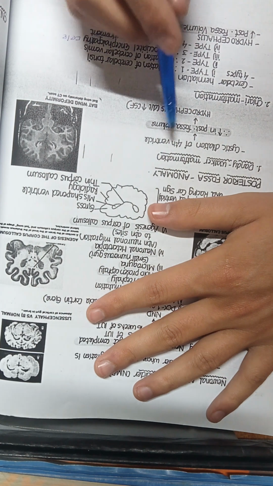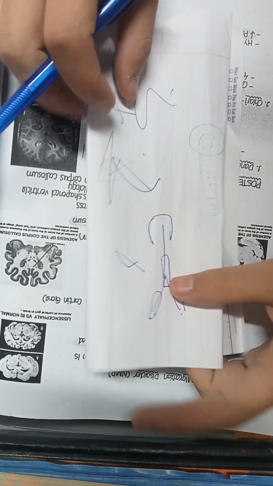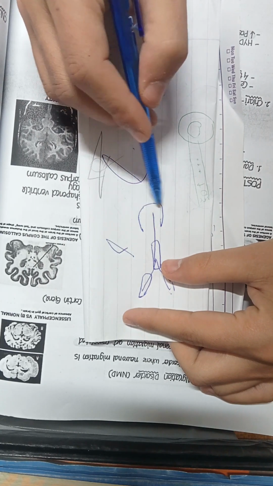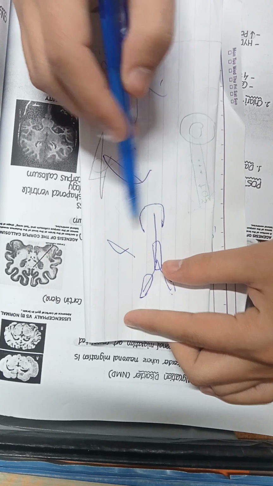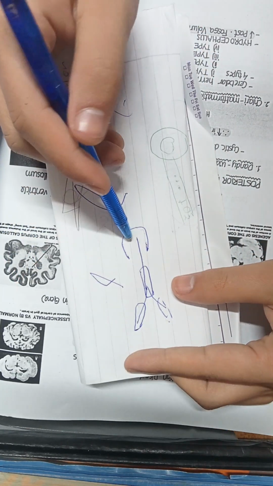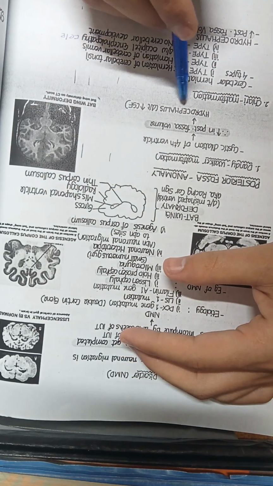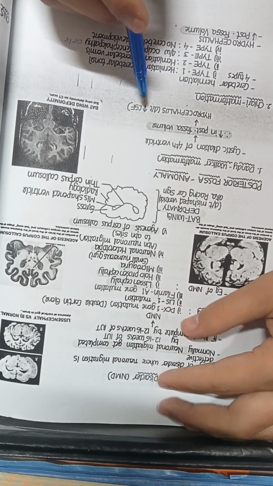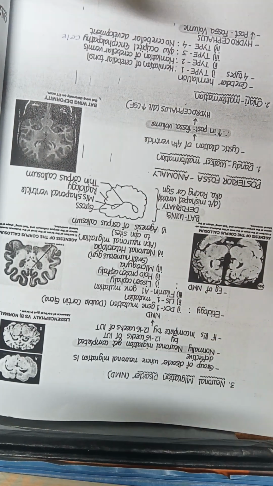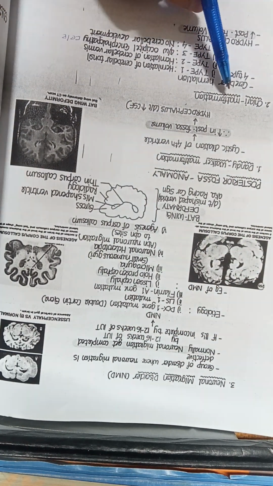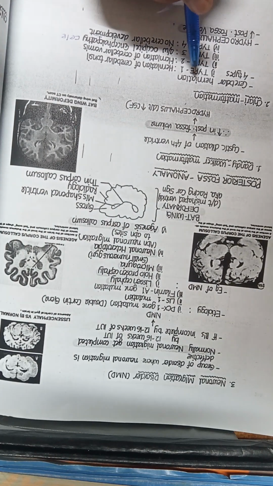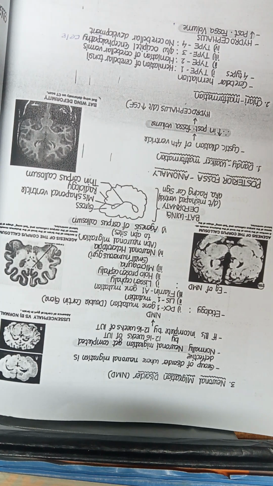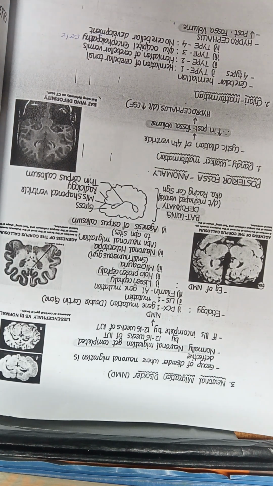Dandy-Walker malformation is present in the posterior fossa, the fourth ventricle, so there is an increase in the volume. When there is an increase in the volume, it leads to hydrocephalus due to increased cerebrospinal fluid. Got it? Now the next one is Chiari malformation. Chiari malformation is due to cerebellar herniation.